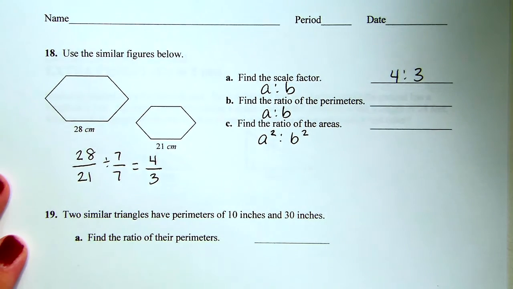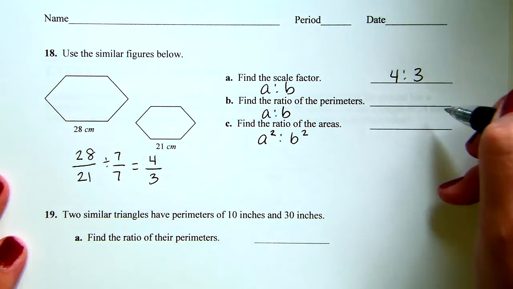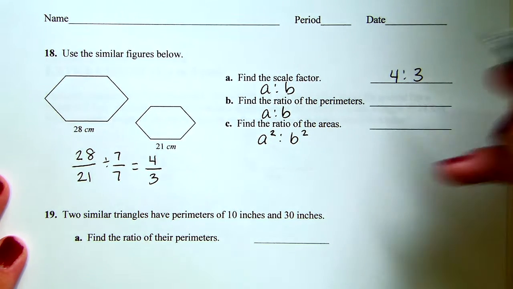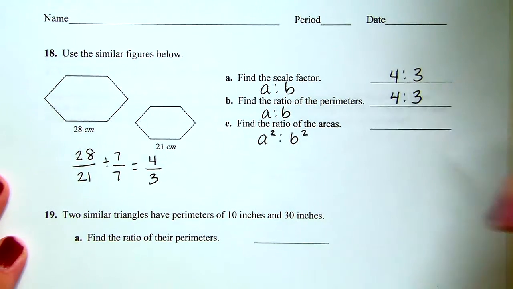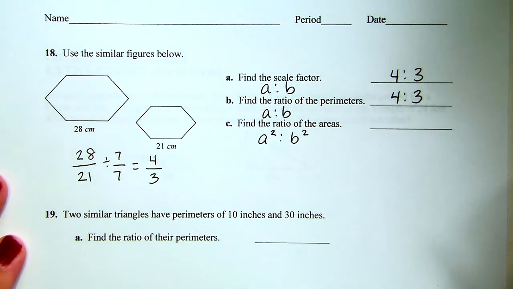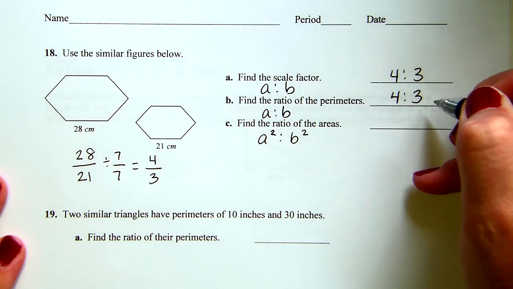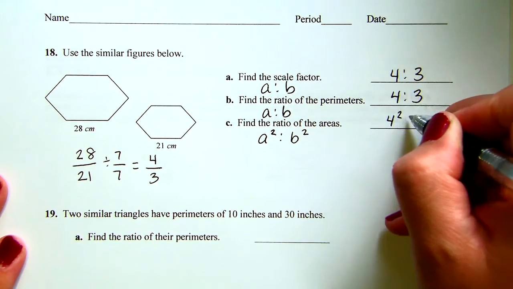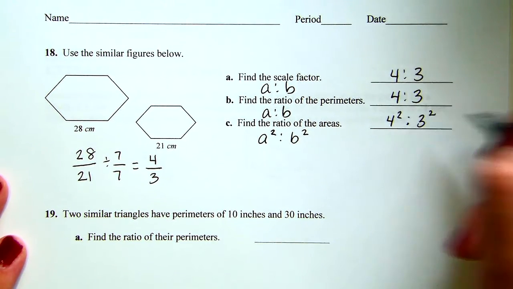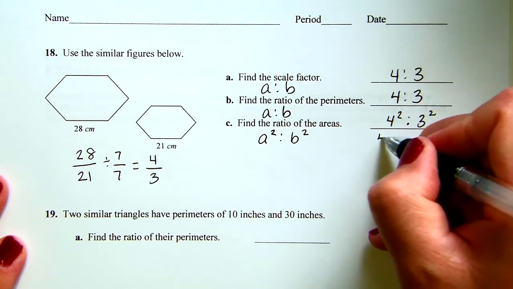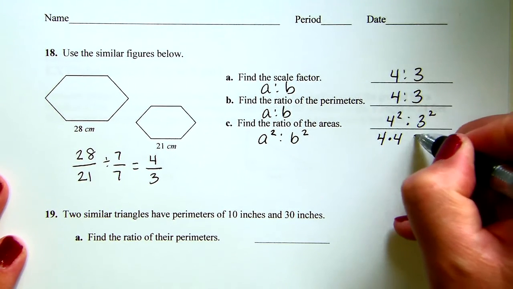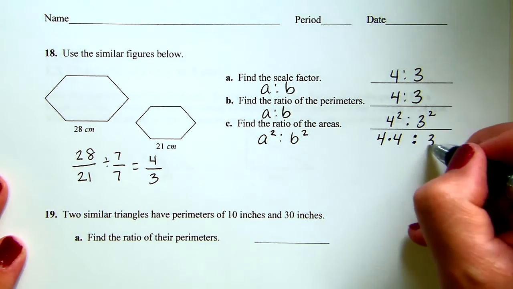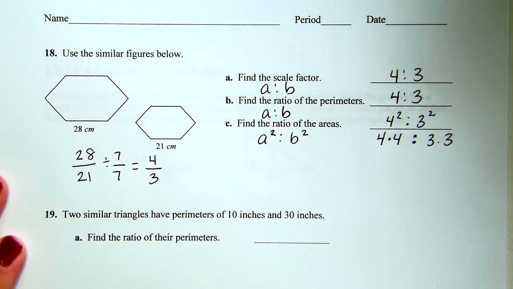Now the ratio of our areas is our scale factor squared. Now squared means we're not timesing it by 2. We're timesing it by itself. So I'm going to set it as 4 squared to 3 squared. Now 4 squared is 4 times 4, and that's going to be set to 3 squared, which is 3 times 3. Now 4 times 4 is 16. 3 times 3 is 9. So our ratio of the areas is 16 to 9.